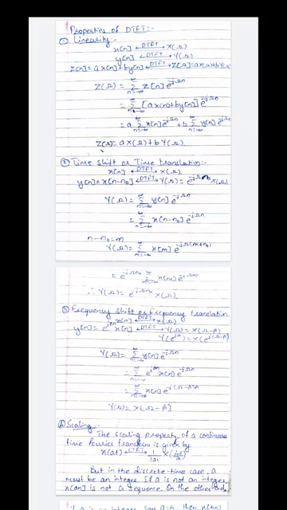Z of omega equals summation n minus infinity to plus infinity discrete time sequence z of n e to the power minus j omega into n. In place of z of n, we'll substitute the composite signal a x of n plus b y of n. Summation is also linear, so it can be split between two terms, and constants a and b are independent of these summations, so they can be taken out.